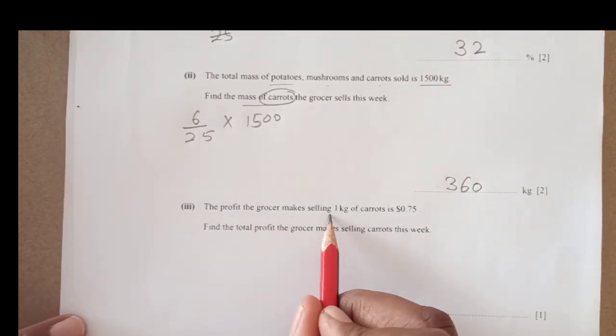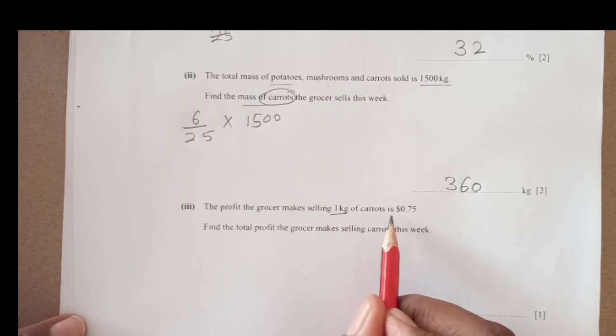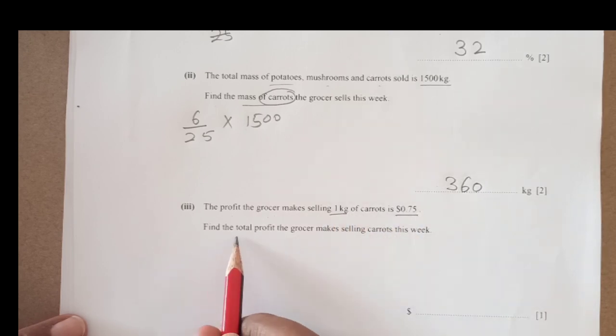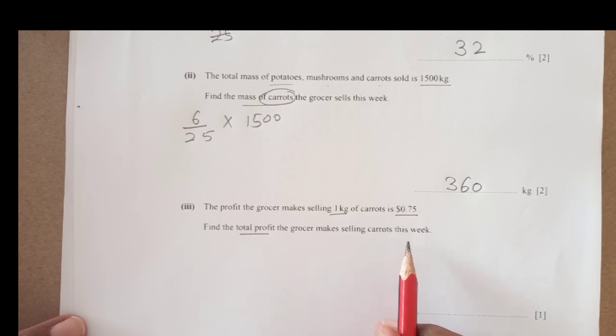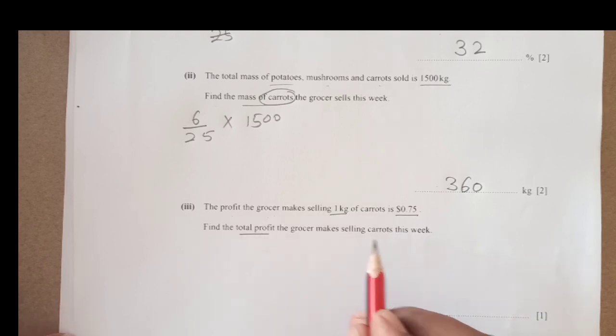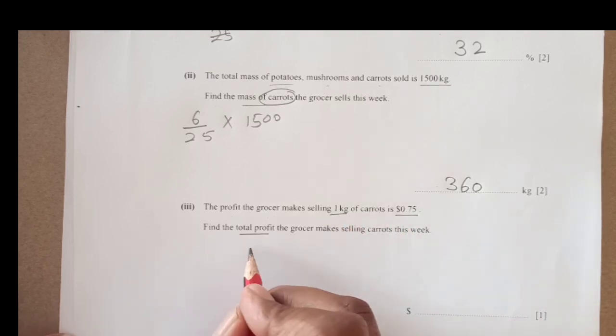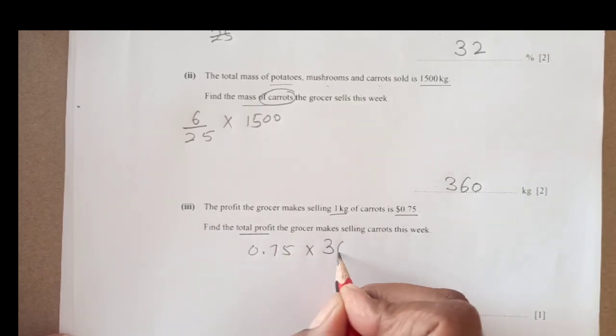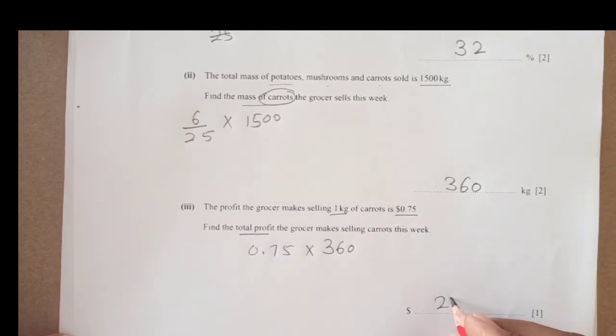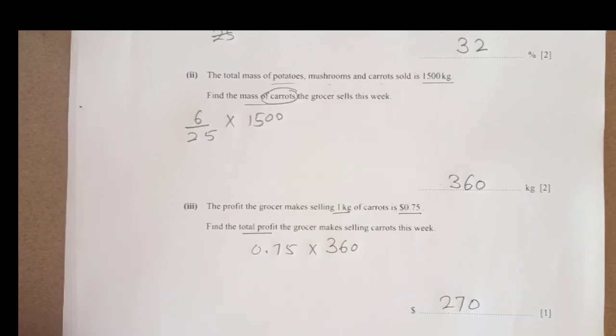Now the profit the grocer makes selling 1 kg of carrots is 0.75. Find the total profit the grocer makes selling carrots this week. So for 1 kg the profit is 0.75 and he has sold how many? 360 kilograms. So that is $270.